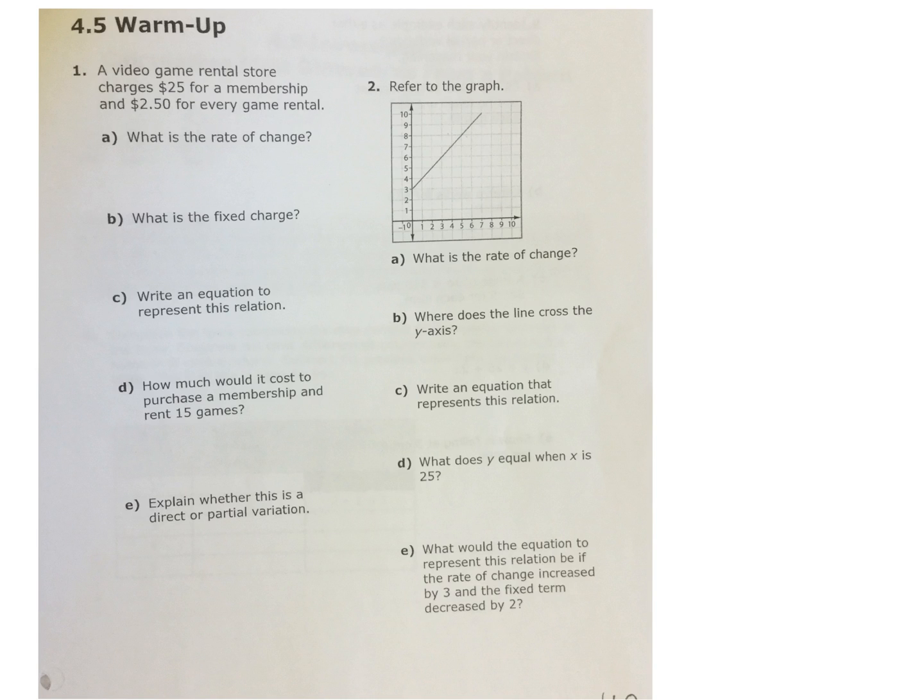The video game rental store charges $25 for a membership, and then they charge $2.50 for every game rental. So, just by listening to this question, would you say that would be direct or partial? Is there an initial fee and then you get charged per game rental, or would you just pay for the game rentals? What do you guys think? Partial, excellent. Okay, I want you to write that down.